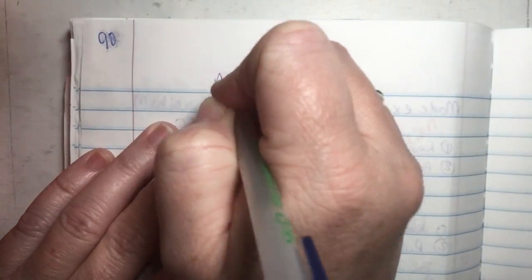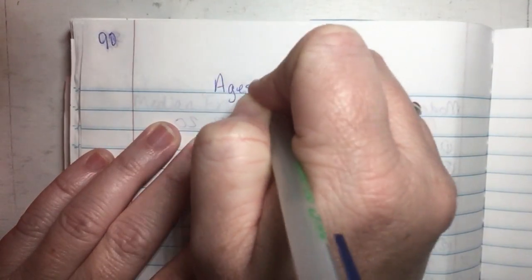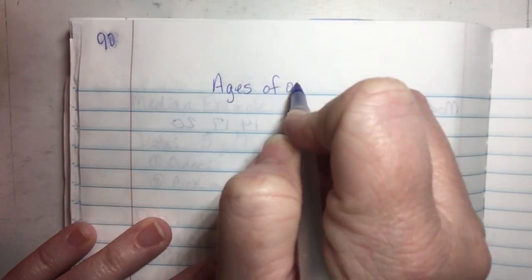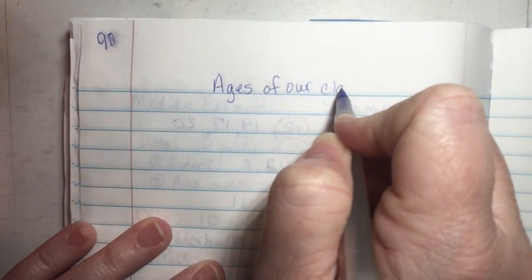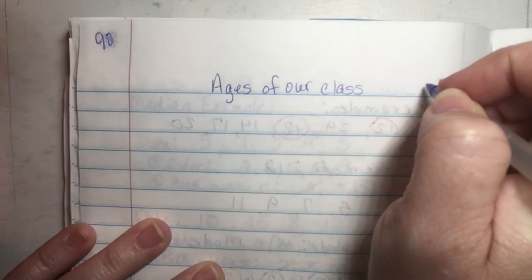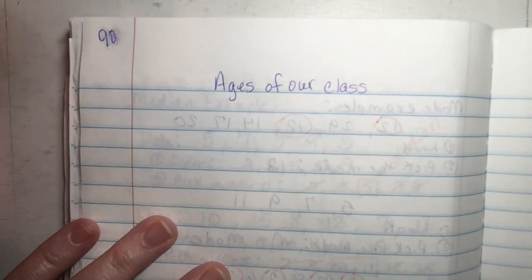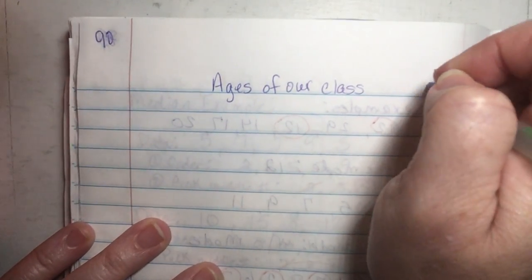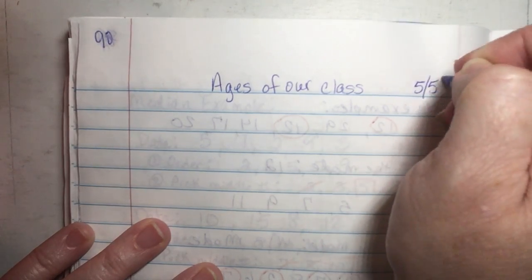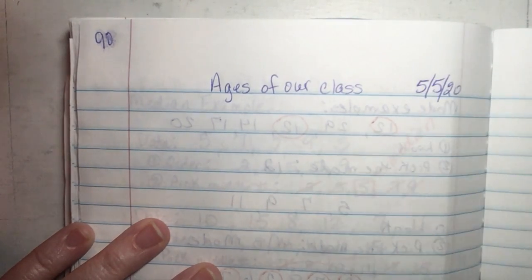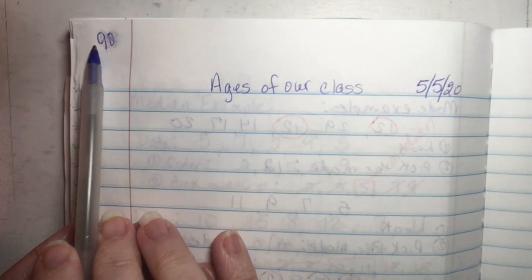Okay, you guys, we're on page 90 and we're going to do our own example using ages, the ages of our class. And we're going to find the mean, median, mode of that. So this will be for tomorrow's note. So the date that you're doing this is 5/5/20. And again, this is page 90.